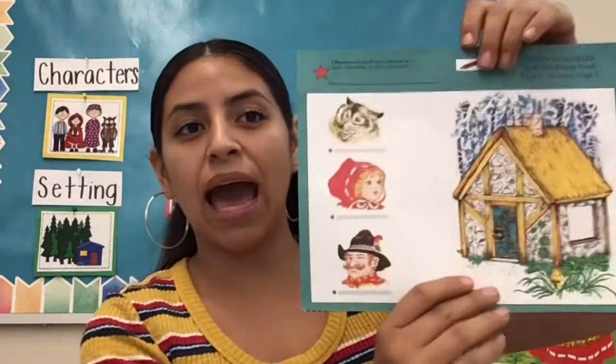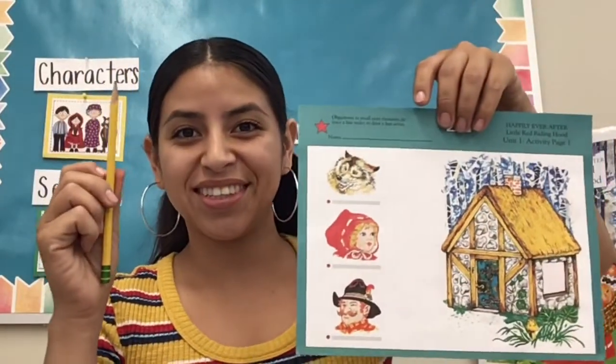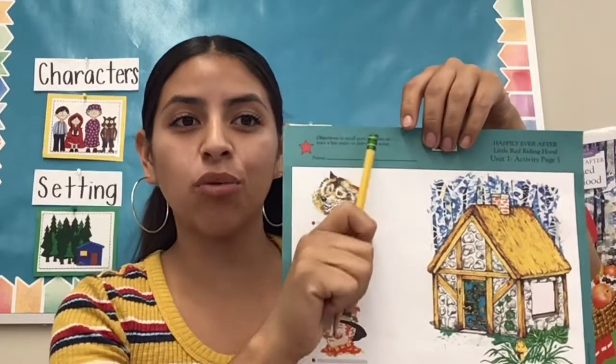Now that we went over our story elements, I want you to take out your activity page 1 and your pencil. Remember, TK, step 1 is always to write your name. So go ahead and write your first name and last name.